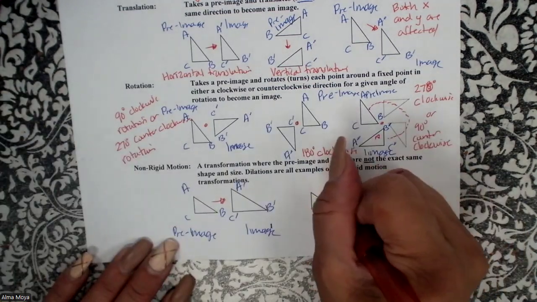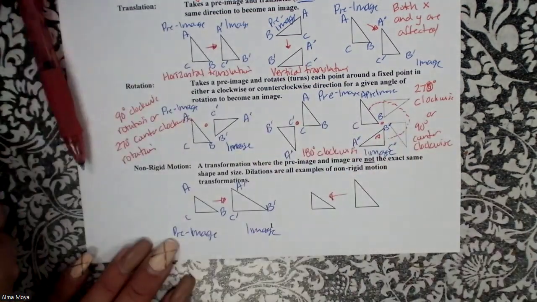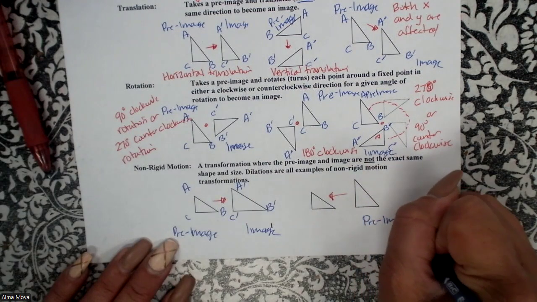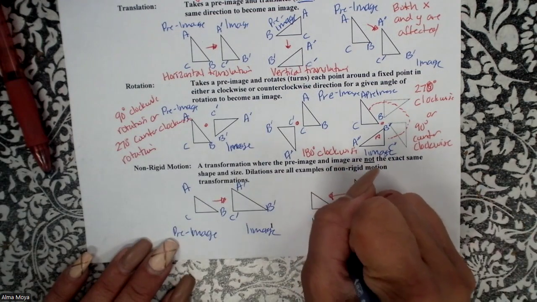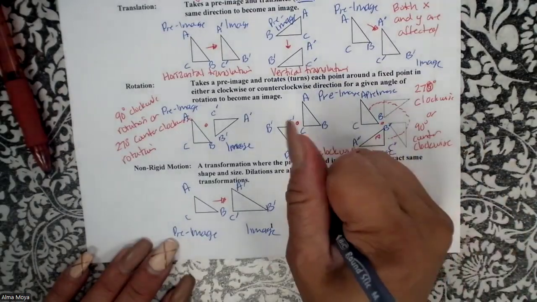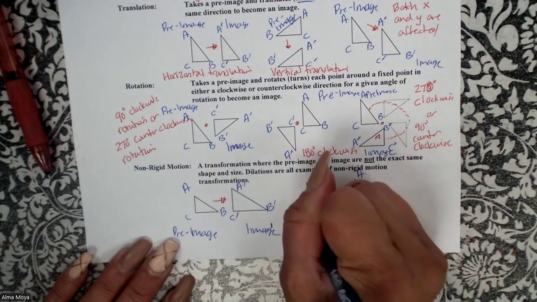If I were to go this way, this would be my pre-image, and this would be my image. So here's my A, my B, and my C. So then this would be my A prime, B prime, C prime.